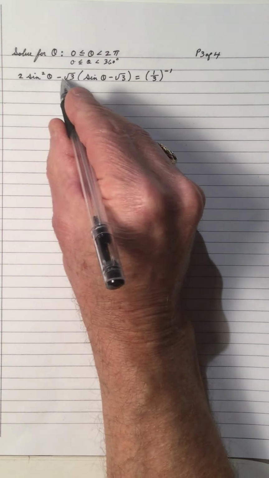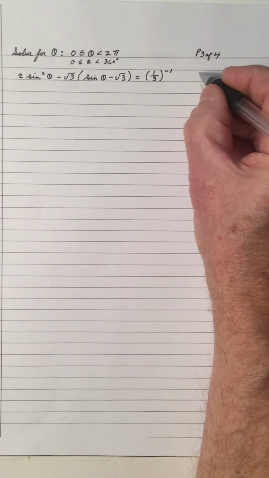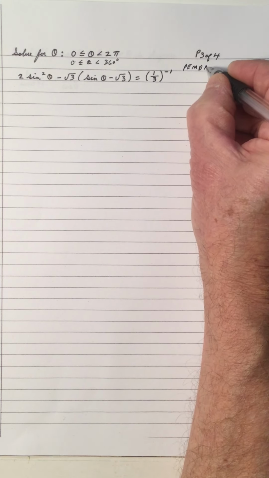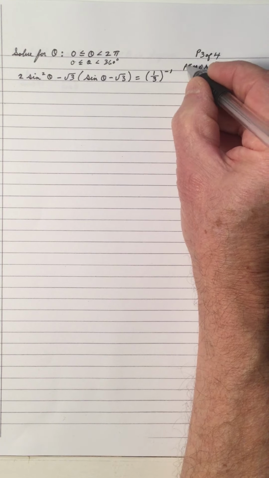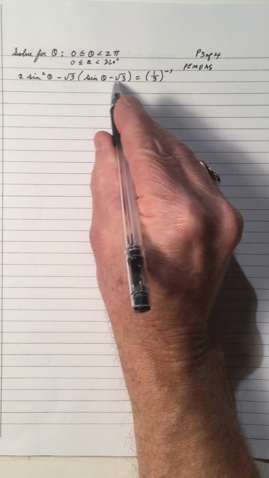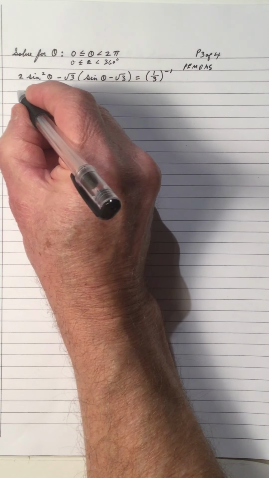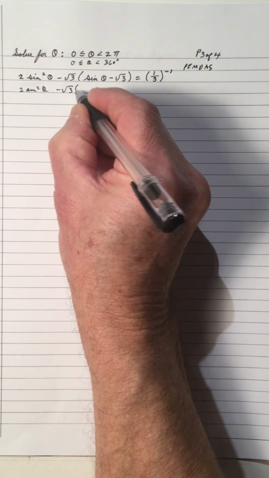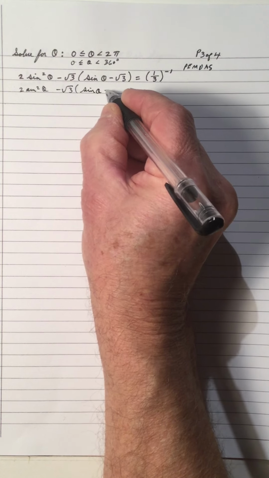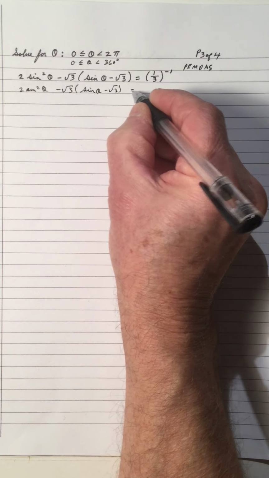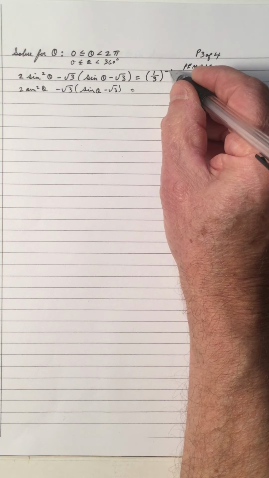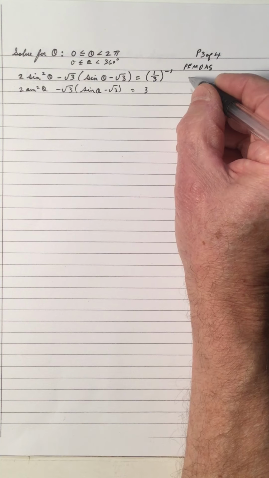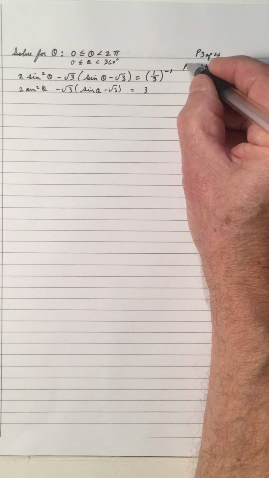So we have a bracket and we have a negative. So we have PEMDAS. So we have brackets are already done because you can't simplify them. We have to do the exponents. So 2 sine squared theta minus root 3. So I'm writing all this down just to get over to that exponent. And a negative exponent flips the fraction, so that's 3 to the 1, or just 3. Now we have the exponent done.